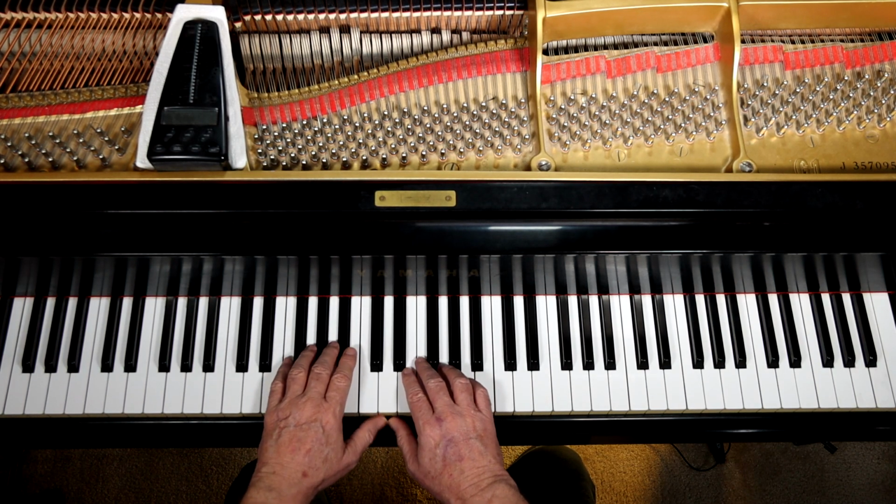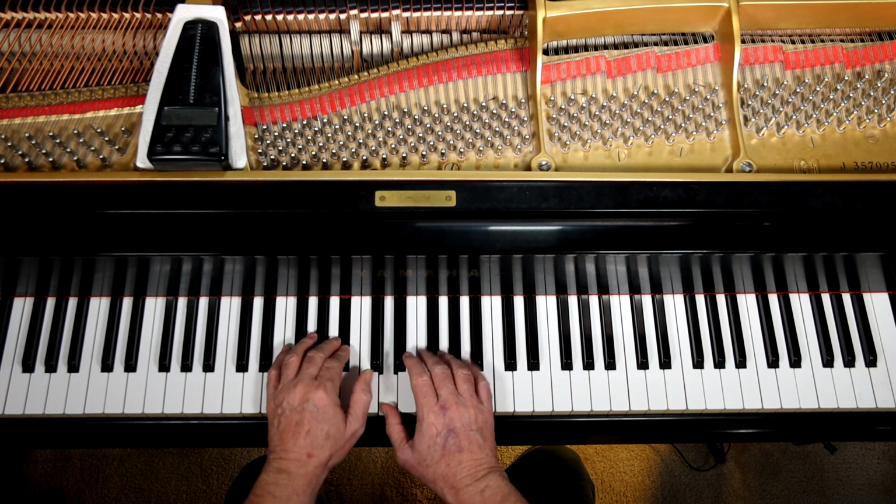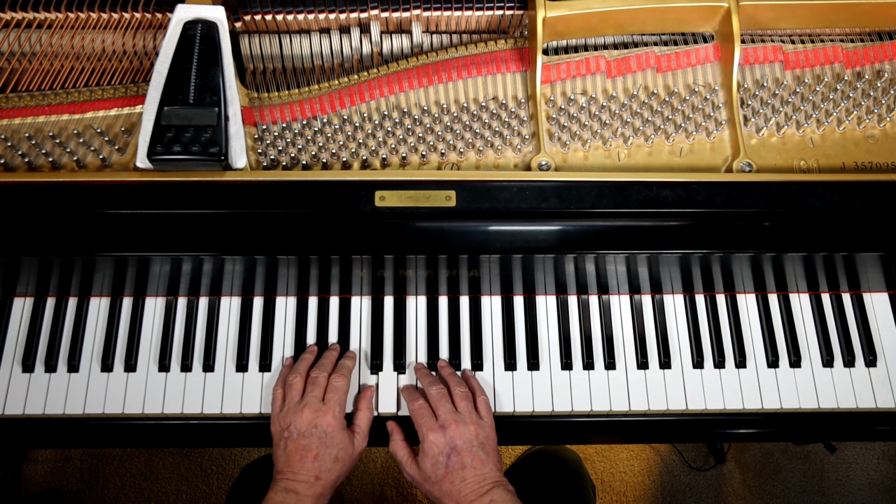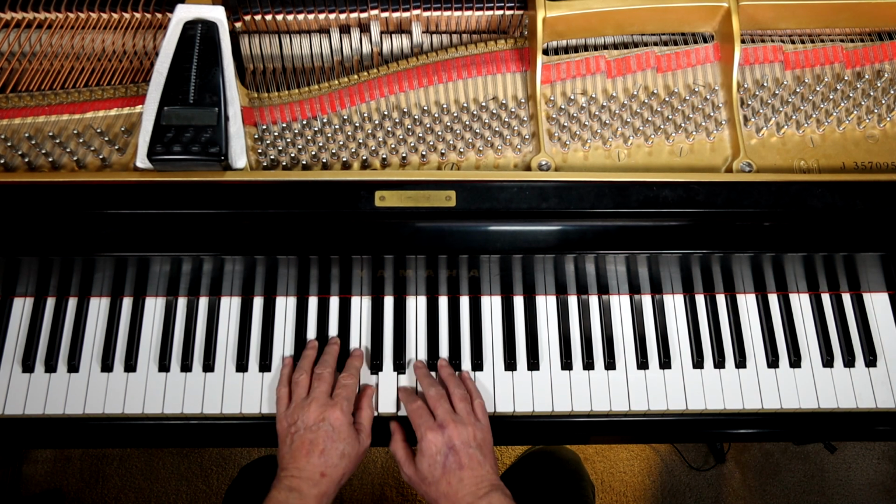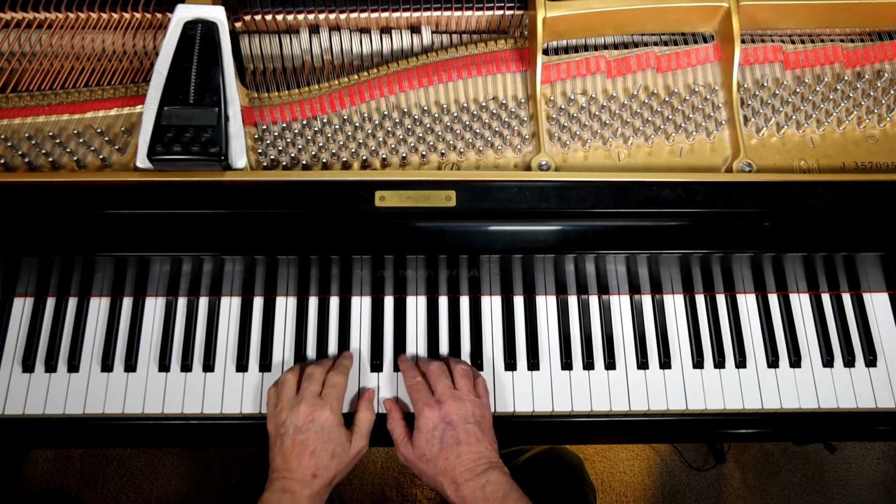2, 3, 4. 2, 3, 4. 2, 3, 4. Basically how you might play it. Experiment. Try it at different speeds. See what you think. And again, try and get where you can play this without looking at the keyboard, where you can feel where these black keys are without having to look.